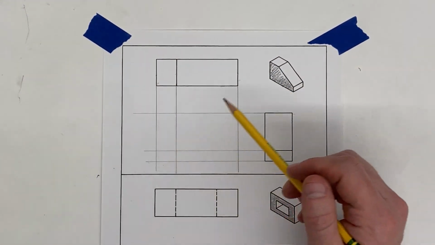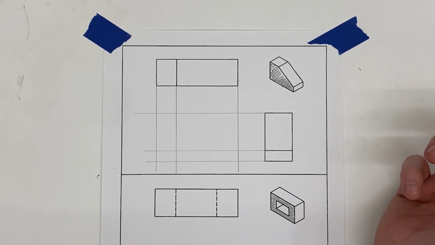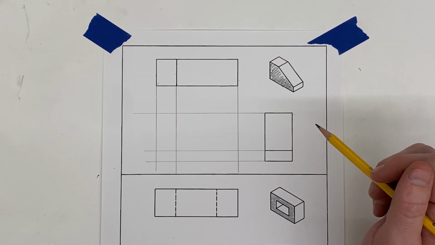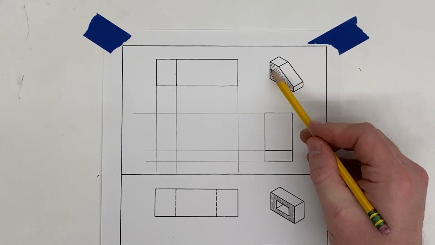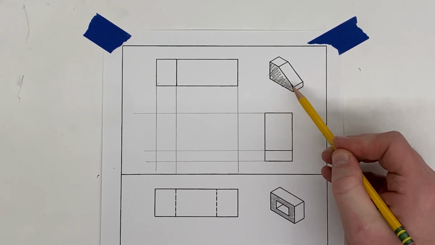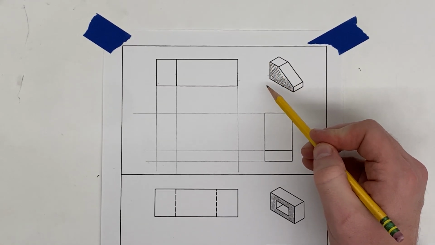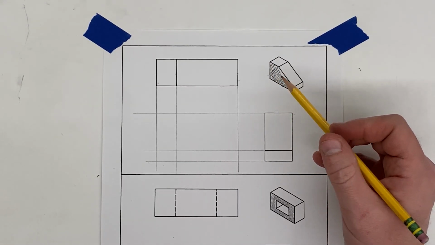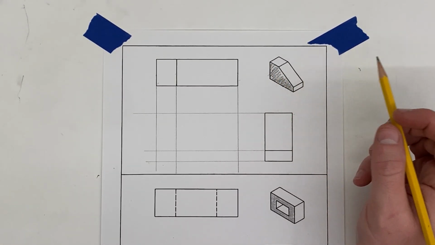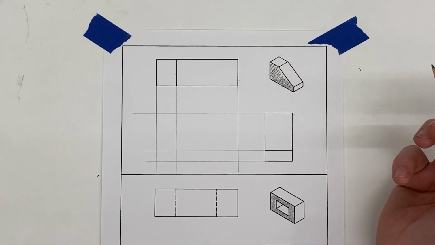Now, I've transferred lines. Now you're going to go to your next step and identify different points. So you're going to look at your 3D view, and we're trying to draw this filled in shape, your front view. I'm going to go around to each point of this shape and just give it a number, okay? It doesn't matter where you put the numbers, but you're going to find those points.